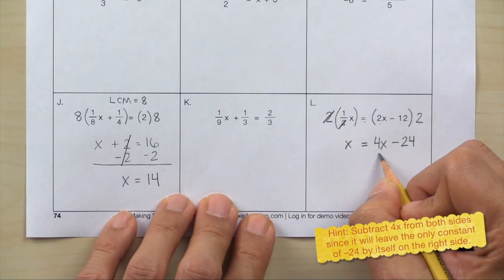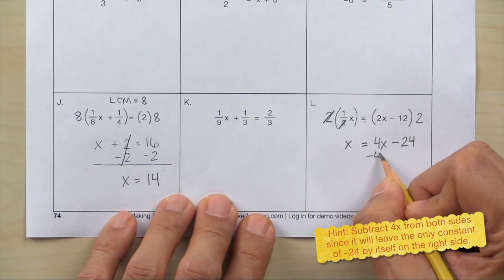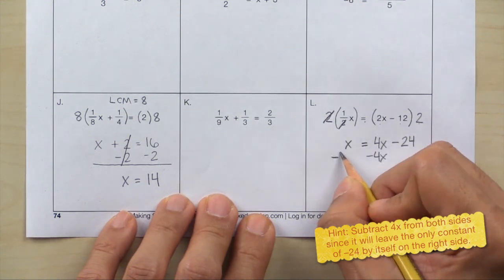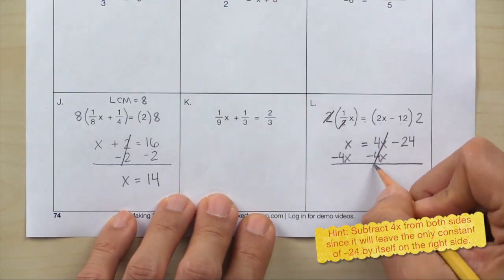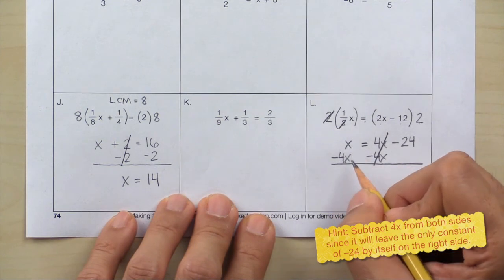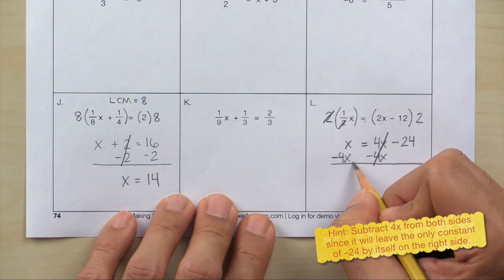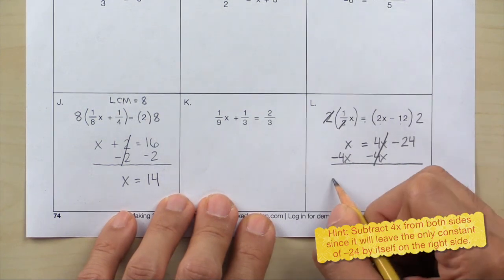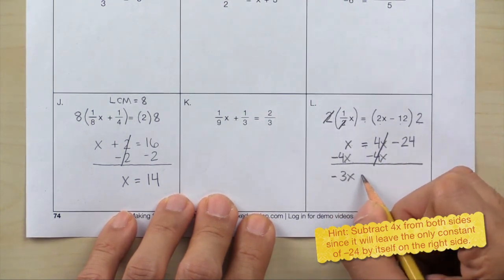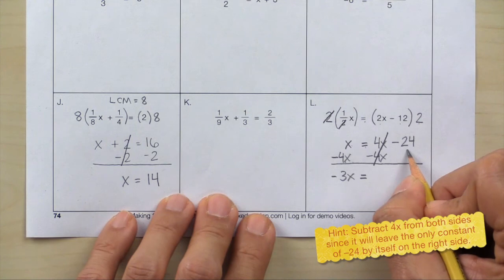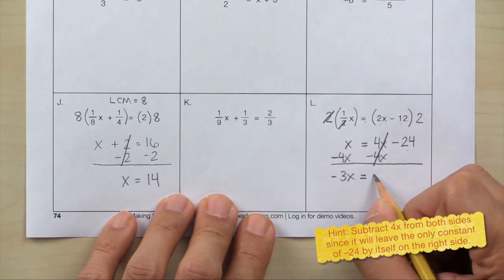Let's subtract 4x from both sides of the equation. x and negative 4x gives us negative 3x. Here's the equal sign. Here's negative 24.